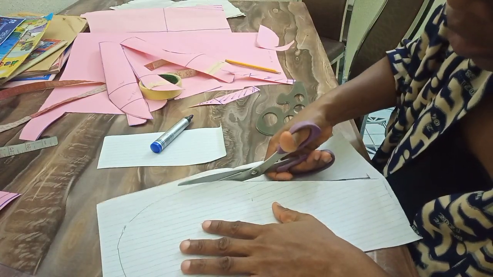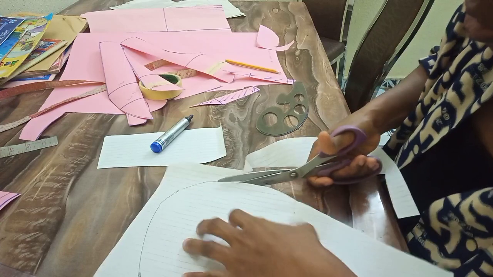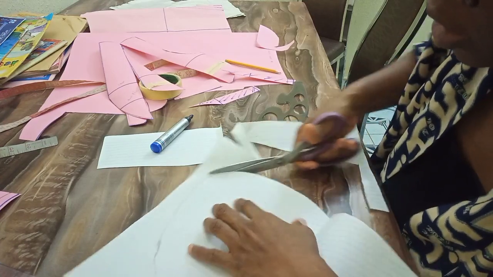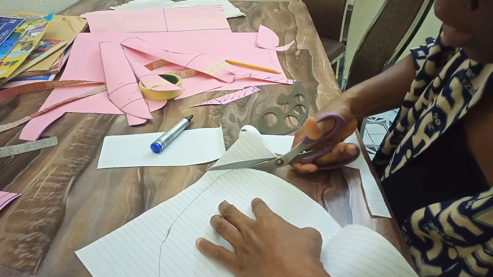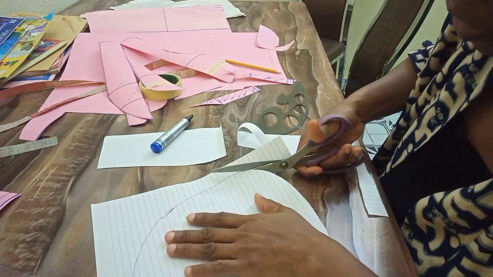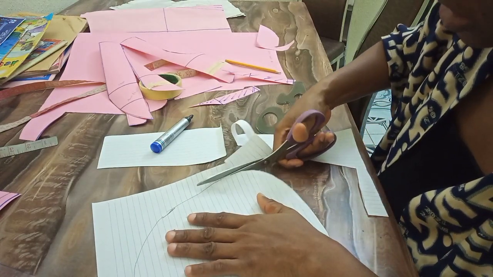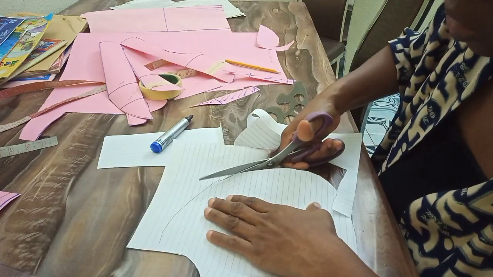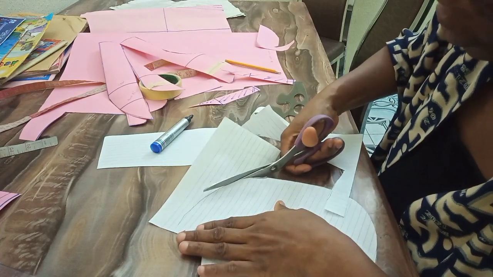So for the back, you can choose to do any style that you want for the back. But if your back neckline is going to be a big neckline, I would suggest that you also tighten your shoulder like I did for the front.